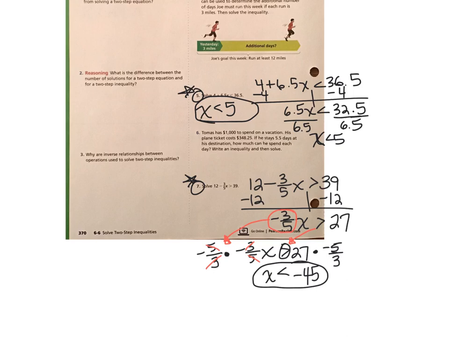Okay, and don't forget, if you need a refresher on how to multiply 27 times negative 5/3, you're doing 27 times the negative 5 and then divide that by 3. Okay, so your solution set there is x is less than negative 45. In other words, any number smaller than negative 45 would make that inequality true.